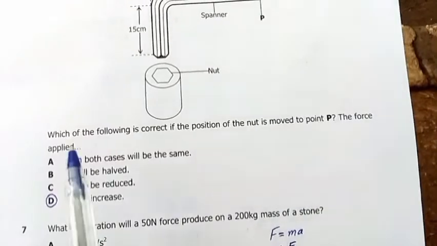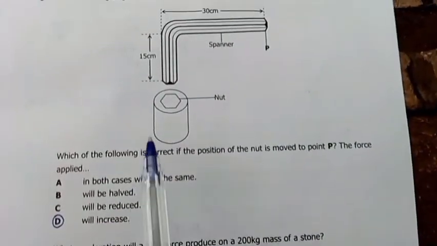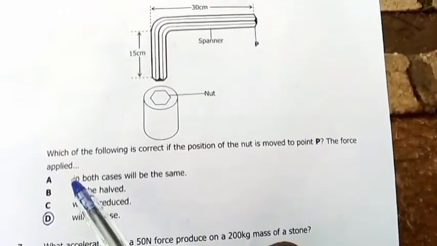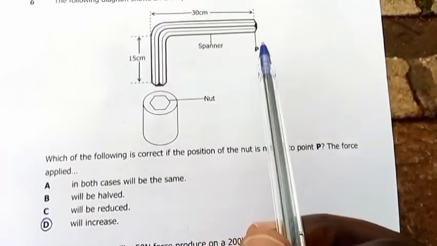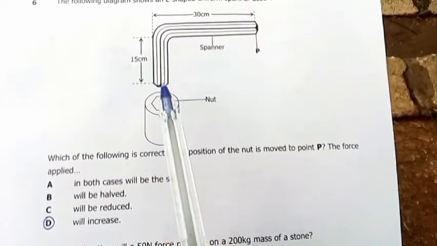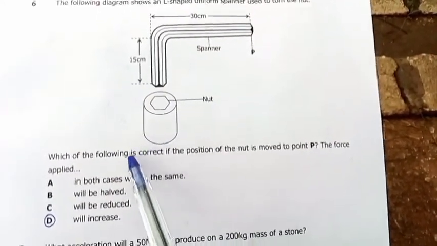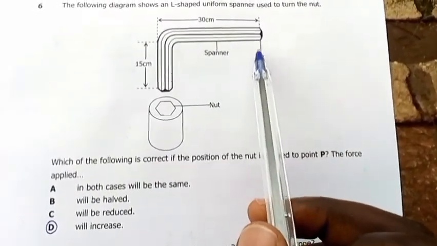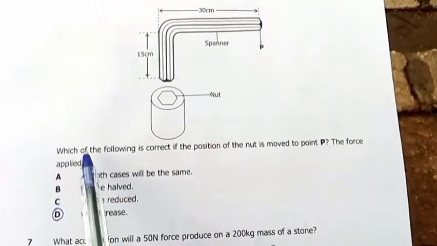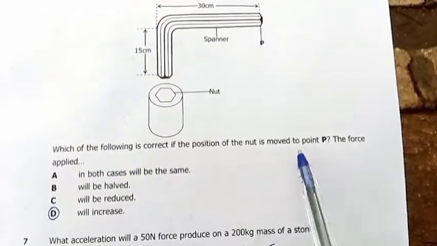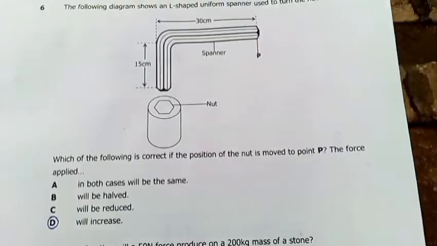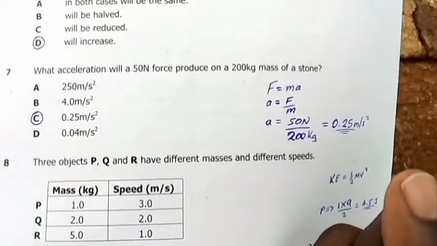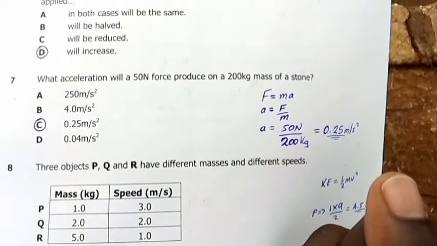the force applied will increase because this end here is short. This is all about moments. So at this point here, the force will increase because the effort arm, the arm that you're using to rotate, is shorter, so it's easier to rotate when the arm is longer, so you use less force. So since you have moved the nut to P, which of the following is correct if the position of the nut is moved to P? The force applied will increase. That's my answer there.